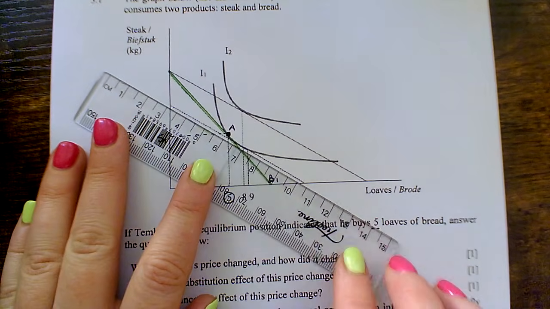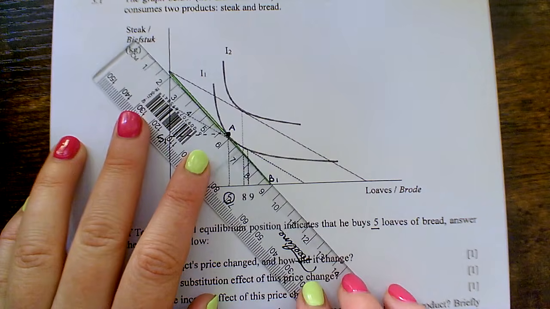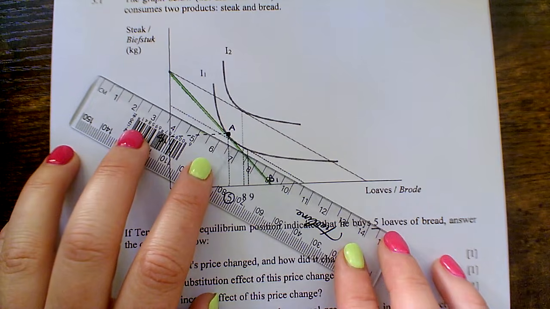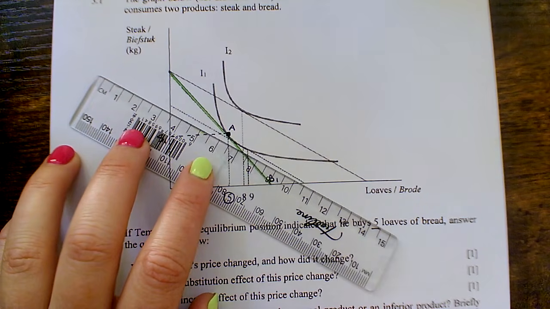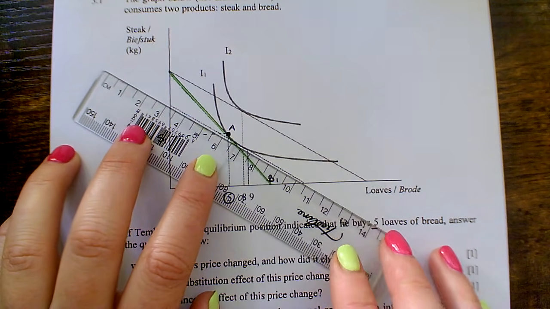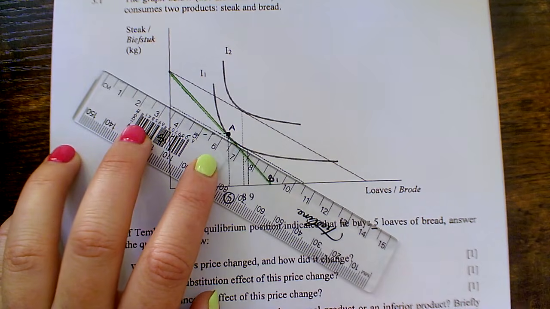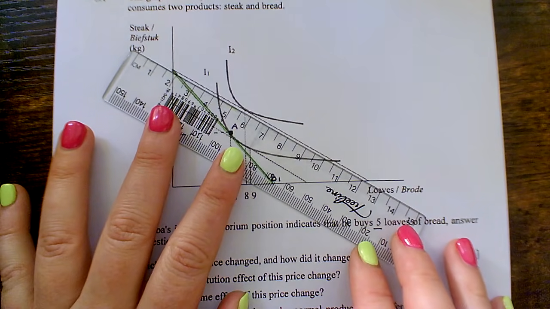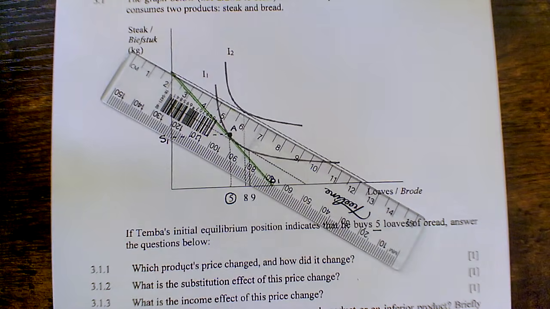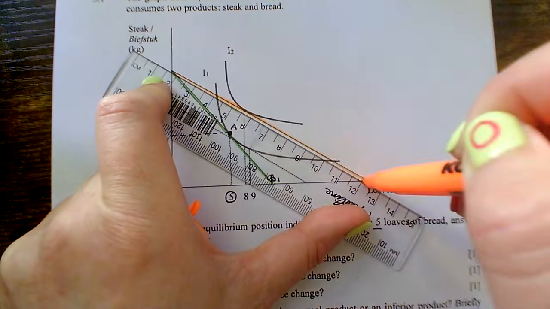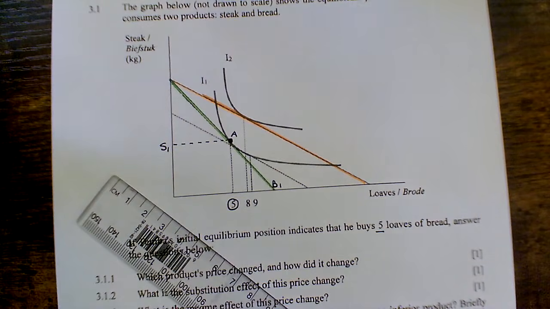Now, this budget constraint here, if I compare it to our original one, that kind of pivot would not occur if just one product's price is changing. This kind of pivot would occur if there are either multiple prices changing or there's a price and an income change at the same time. So that tells us that this budget constraint over here must be the new budget constraint under a different price of one of the products. So this must be the new budget constraint. So I'm going to label it B2.